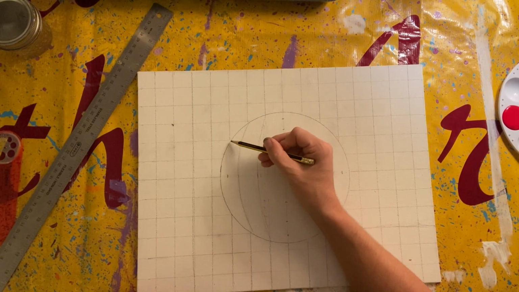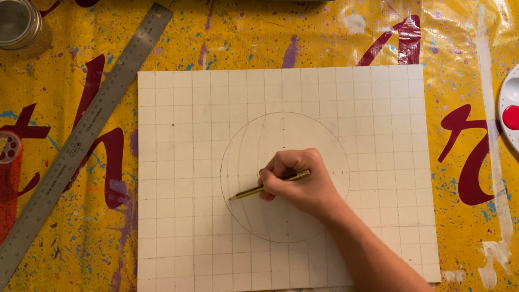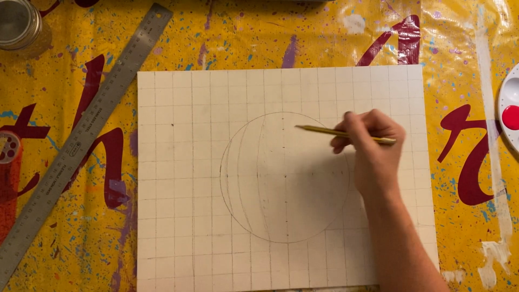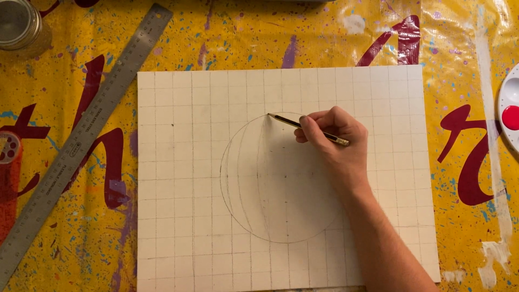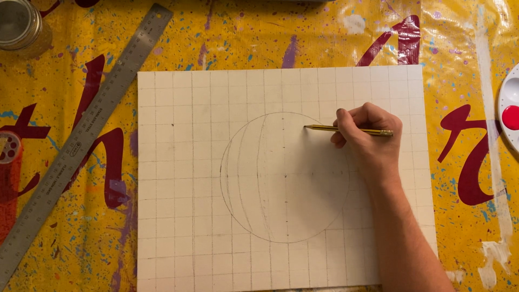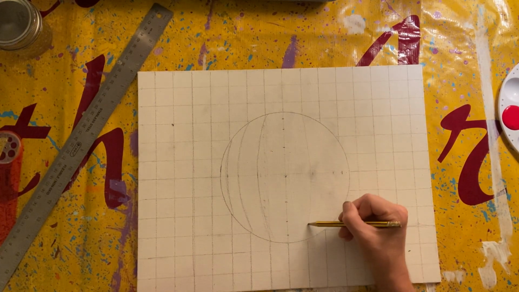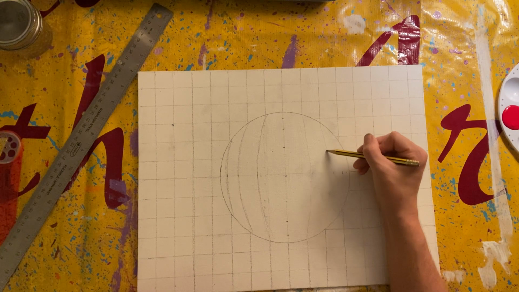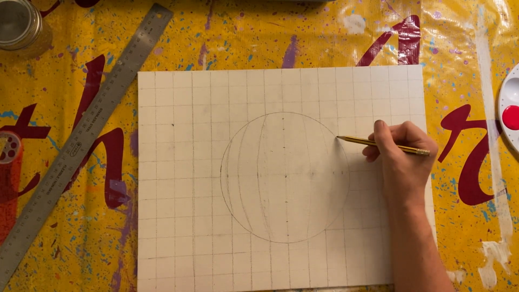If it's not perfect, you can adjust it. Okay, but what we have is a curve that is changing according to its environment. All right, just drawing through those middle lines.